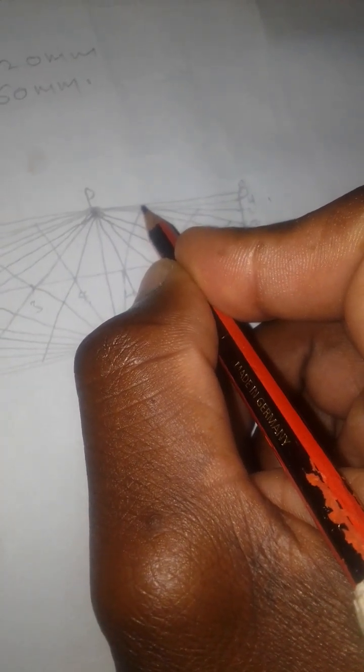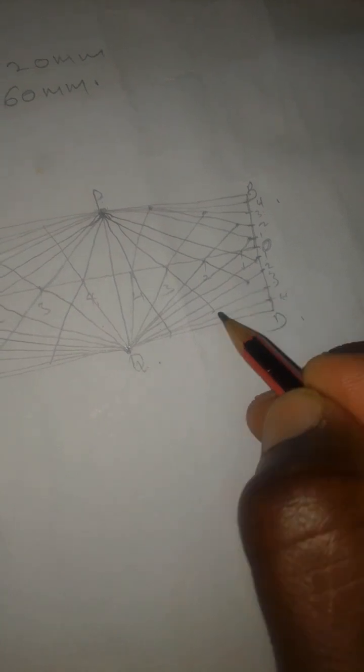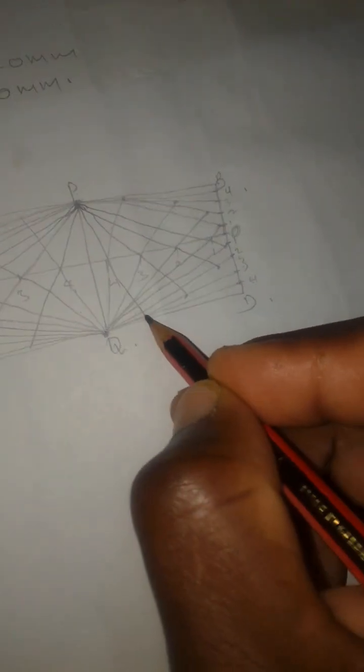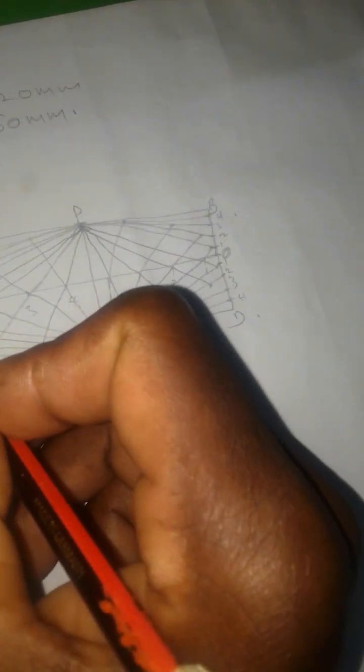Now we bold these points. These are common points. We should bold them so that they are visible when joining. It should be visible like that.